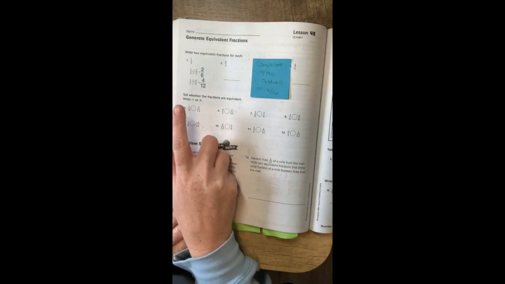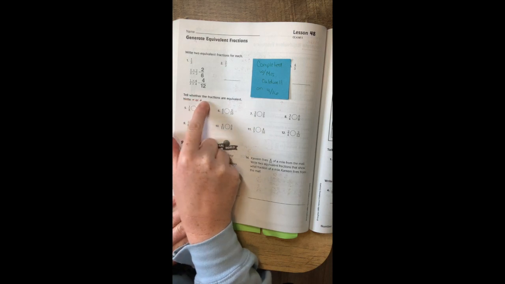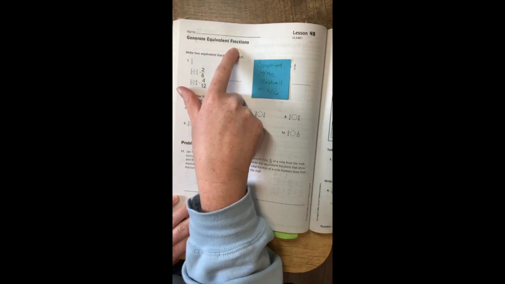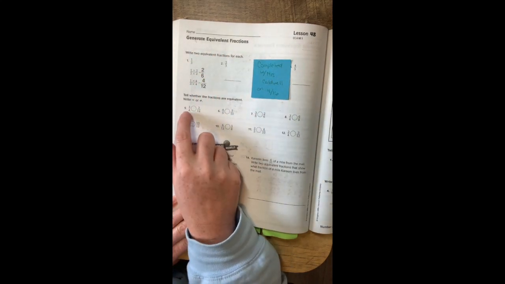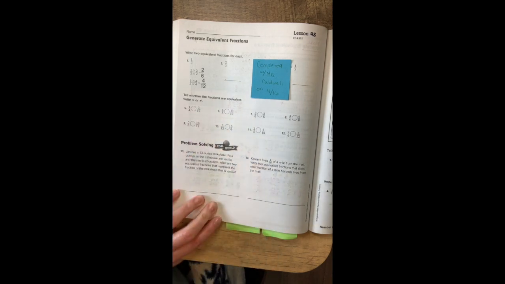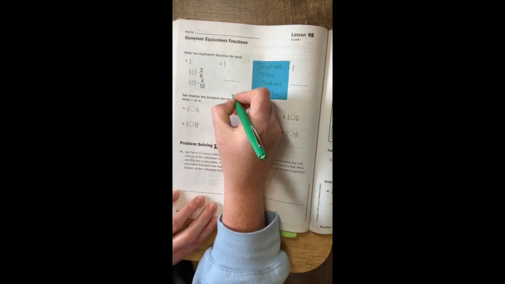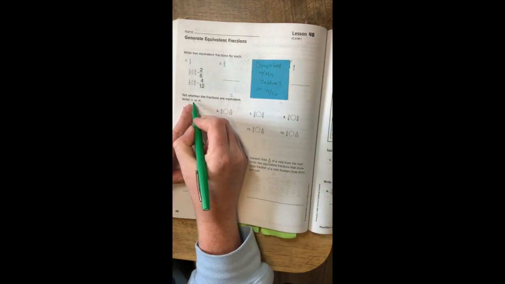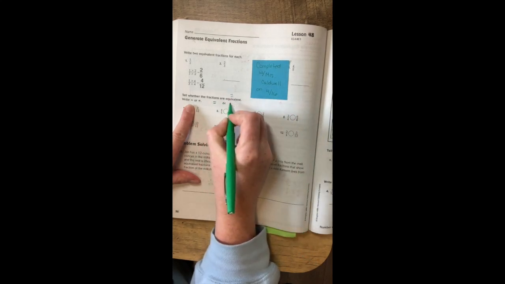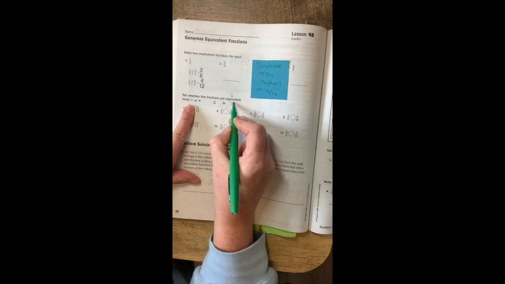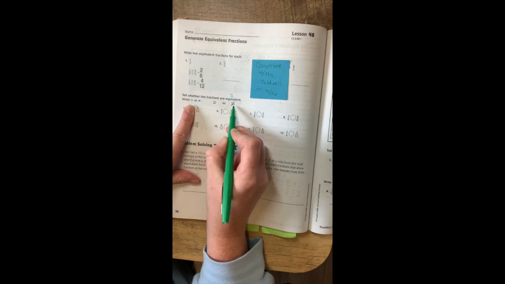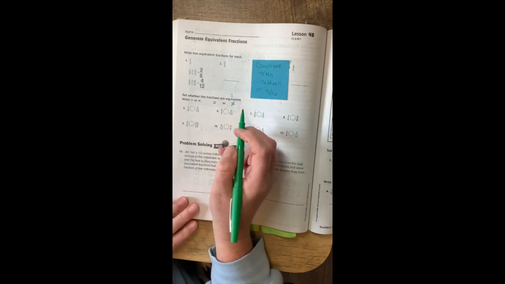All right, friends. So remember, our job is to tell whether the fractions are equivalent. So you were generating equivalent fractions up here, but now we're going to look at these two fractions and we're going to tell whether or not they are equivalent. Now we know equivalent means equal to. So you have two symbols that we can use. We can use yes, they are equal, or we can use they are not equal. So either they're going to be equal or they're going to be not equal. Okay?